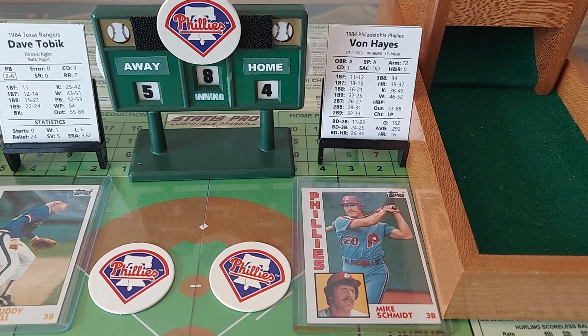Okay, my decision is to try to get that tying run in from third first. I don't want to make the third out at second with a tying run on third, so we're not going to try to steal second. We're going to give Von Hayes a chance to keep the line moving.